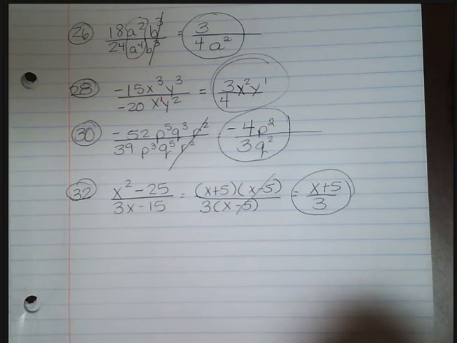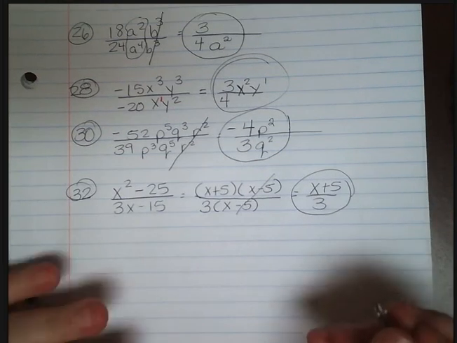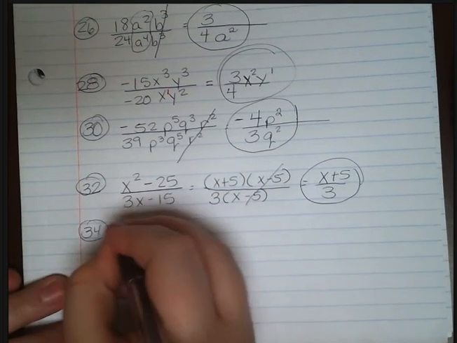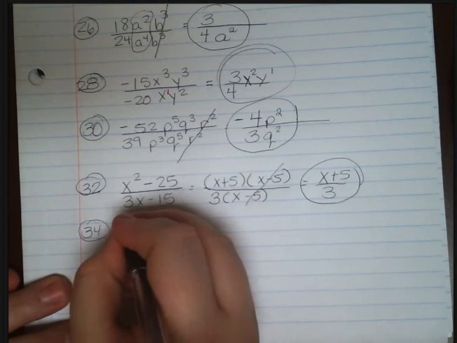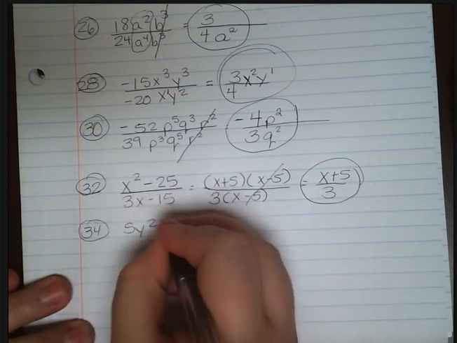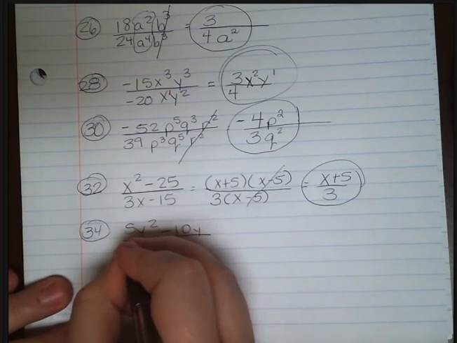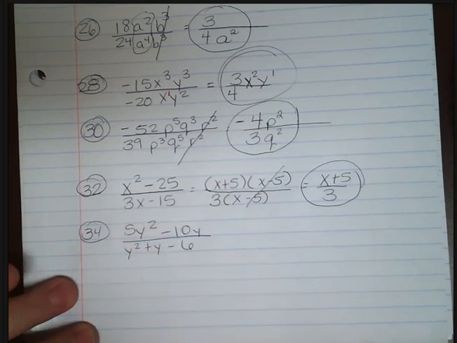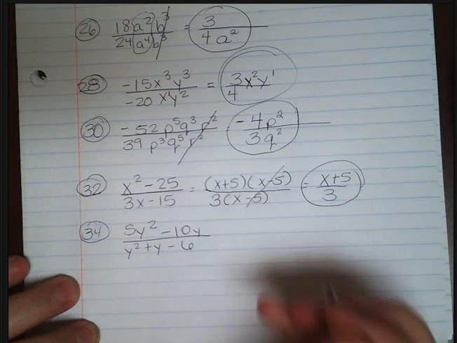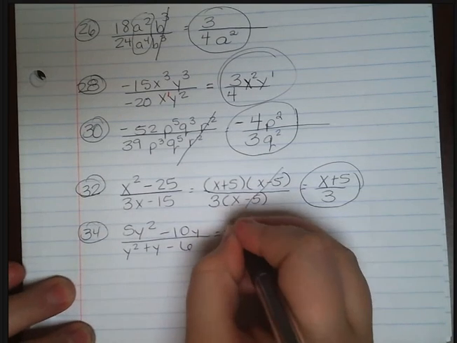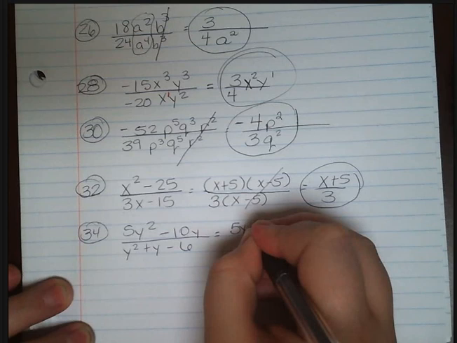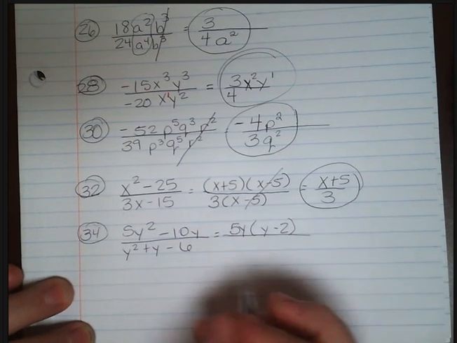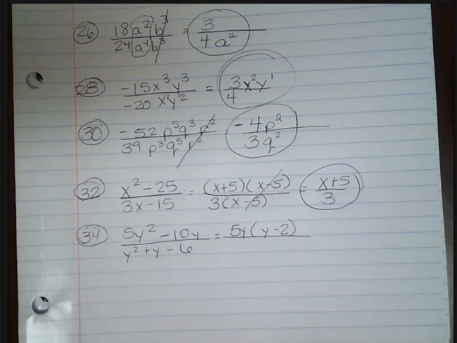Okay, so on number 34, I have 5y squared minus 10y divided by y squared plus y minus 6. I would take my greatest common factor out of 5y in my numerator to get y minus 2. And then my denominator I'm going to factor by using the AC method.